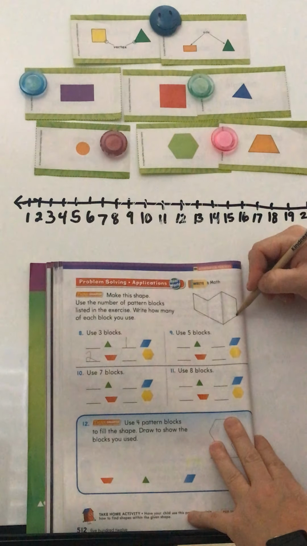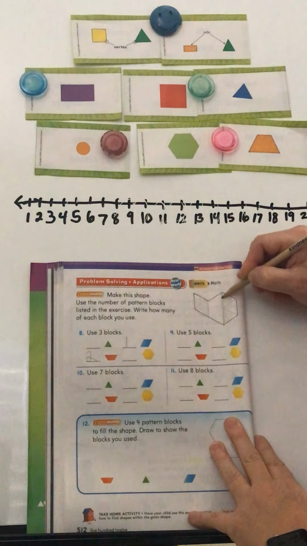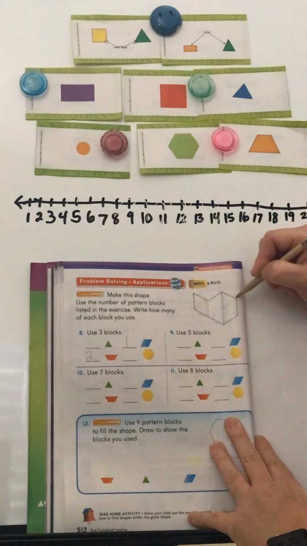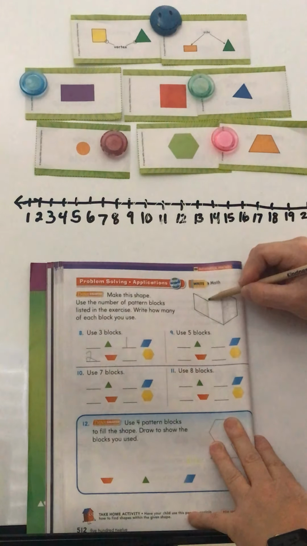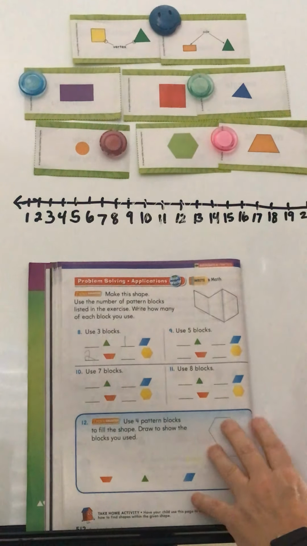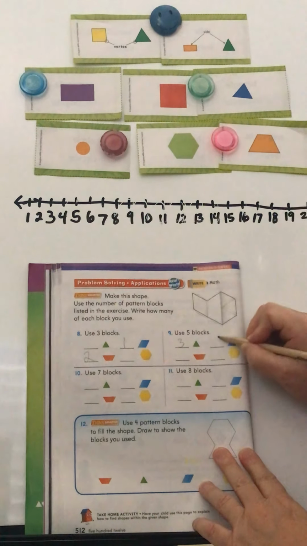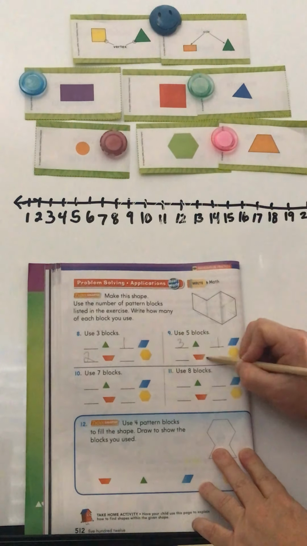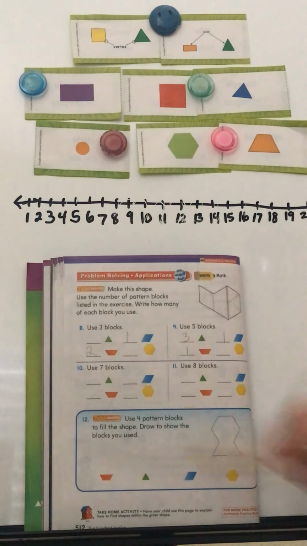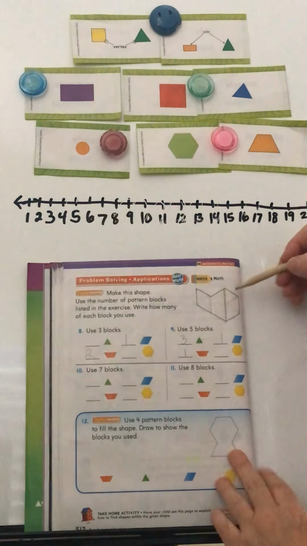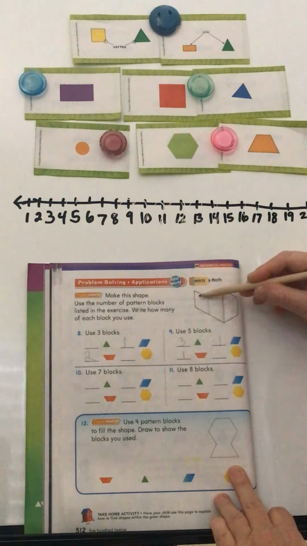What if we made some triangles here? Now I have 1, 2, 3 triangles, 4 a trapezoid, 5 a diamond. Ah, I think we did it. So we used 3 triangles, 1 diamond, and 1 trapezoid. That's our 5 blocks. Now we need to do 7 blocks. Well, if we were able to make 3 triangles here, could we make 3 triangles here? And 3 plus 3 is 6, and 1 more is 7.